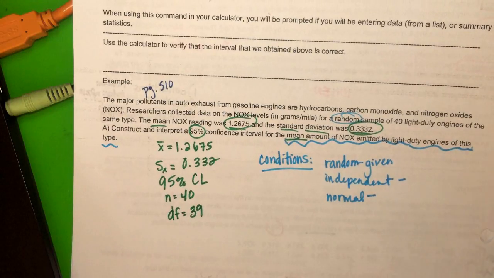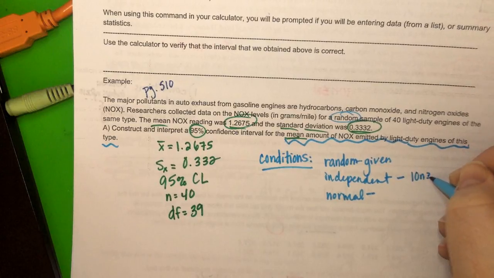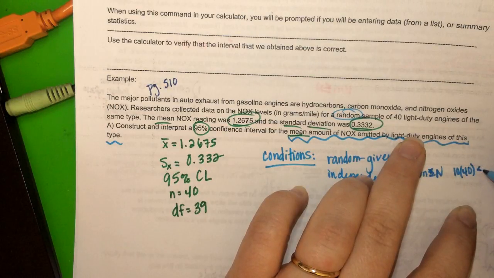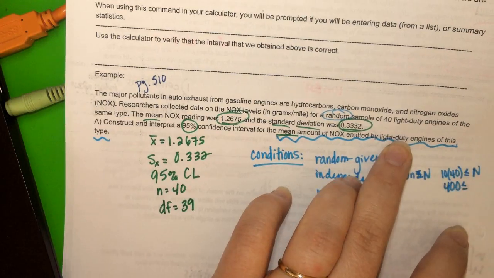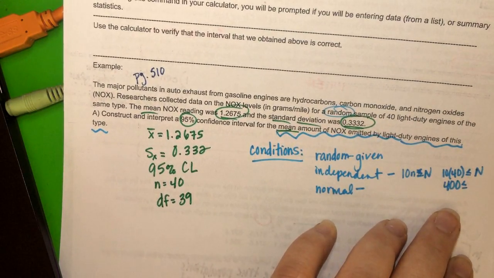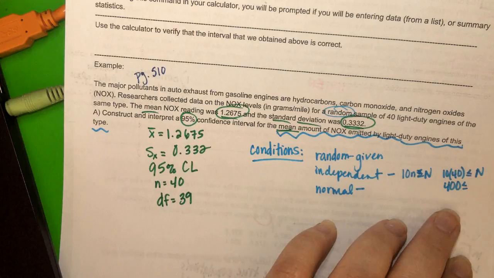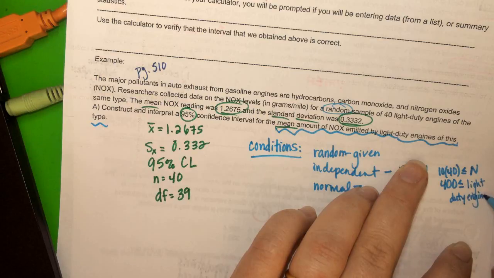She's like, I like doing normal first. Independent is the 10 times my sample. Is that bigger than or equal to, less than or equal to the whole population? My sample is 40. So is 400 less than or equal to what? What is our population? Yeah, light duty engines of the same type. So I'm going to put light duty engines of the world because I'm a smarty pants.